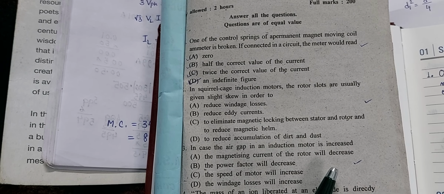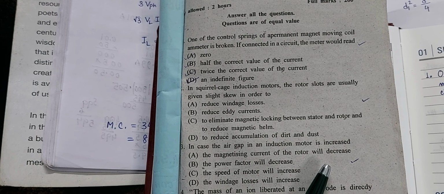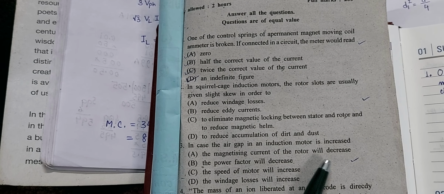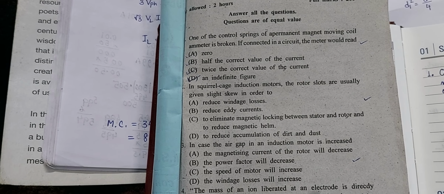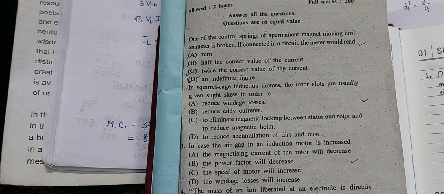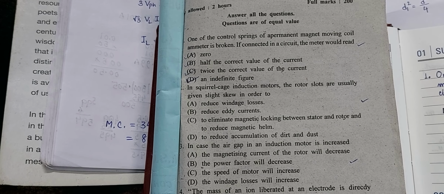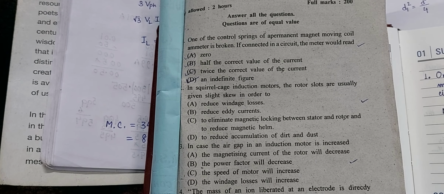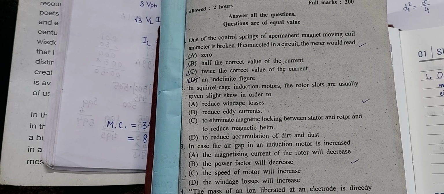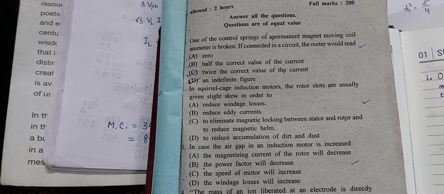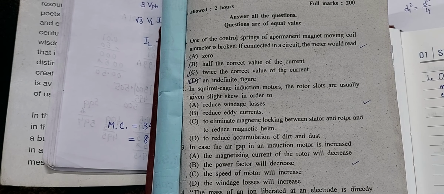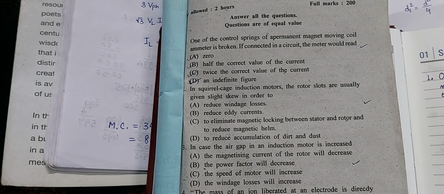Third question. In case the air gap in an induction motor is increased, what will happen? Now, if the air gap of an induction motor is increased, then the reluctance will increase in the air gap region.